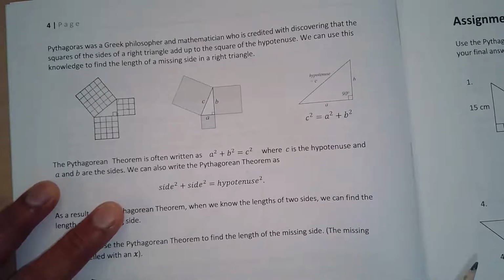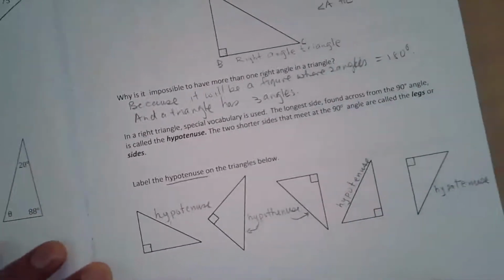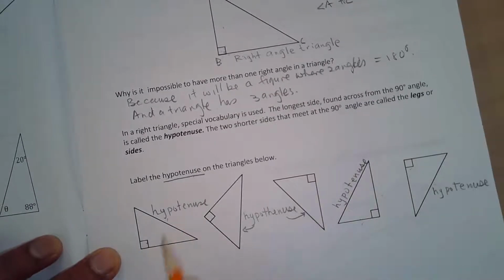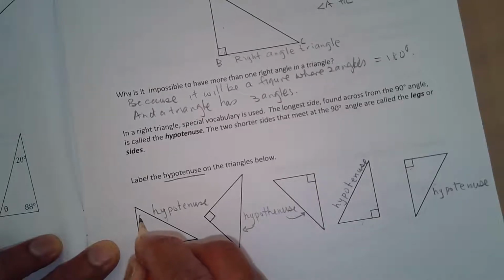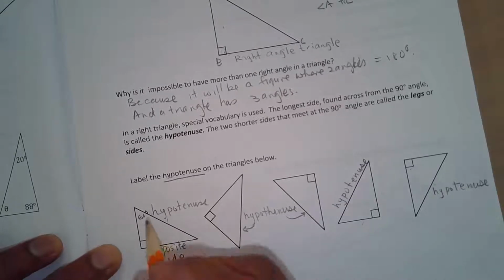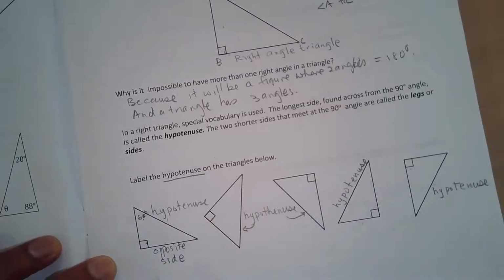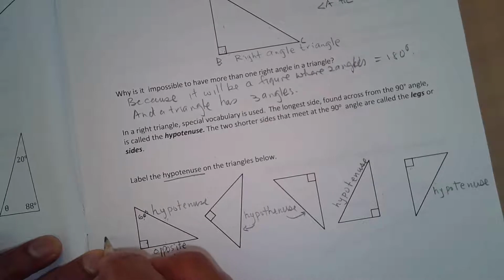Previously, if we go back to the previous page, we have these triangles here. Now, the other two sides, we can label these. This could be the opposite. Now, why is it called the opposite? Let's say there's 60 degrees here. This will be the opposite side, because I'm referring to this angle here. So this side is opposite this angle. The other side we call the adjacent.